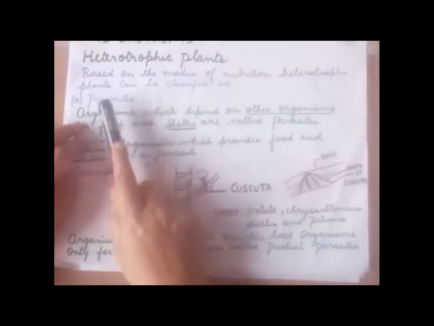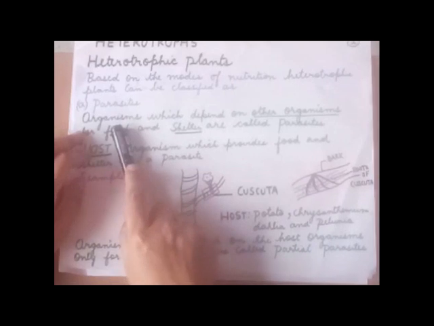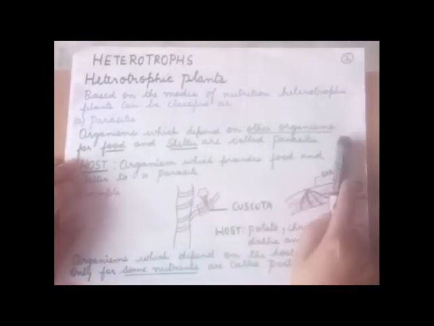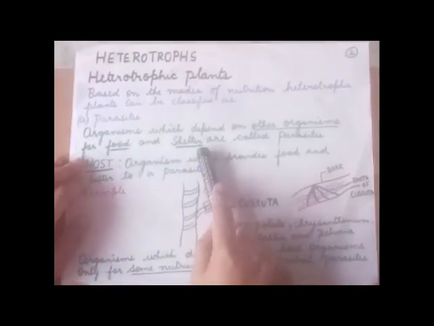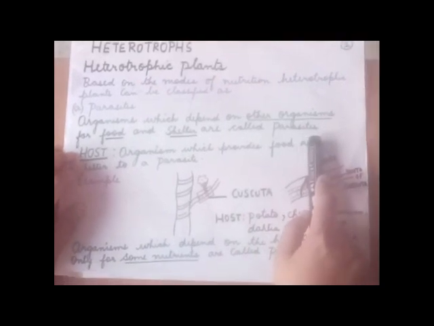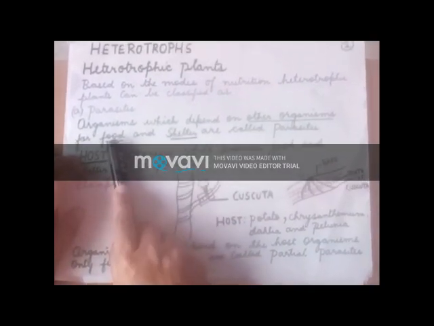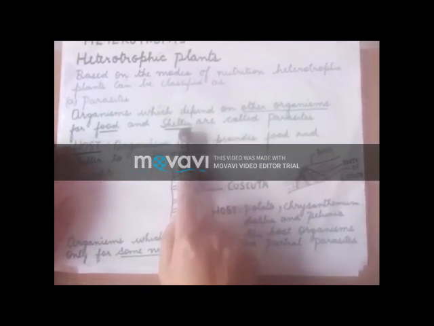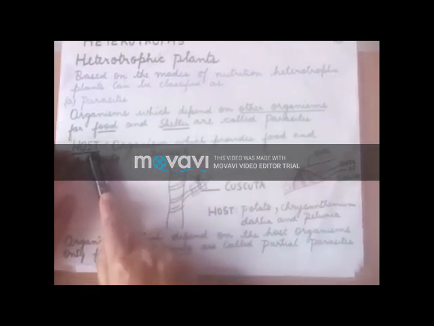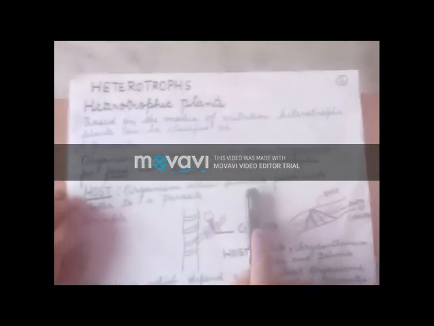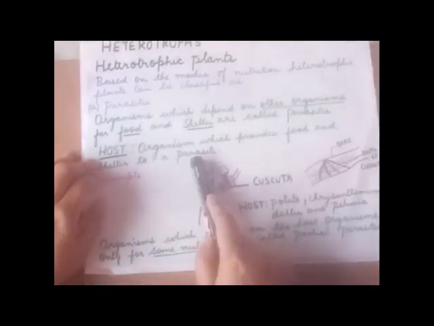Now, what are these parasites? Organisms which depend on other organisms for food and shelter are called parasites. Parasites depend on other organisms for either food or shelter. What is this host? The organism which provides food and shelter to a parasite is known as the host.